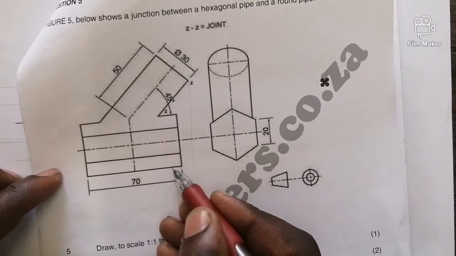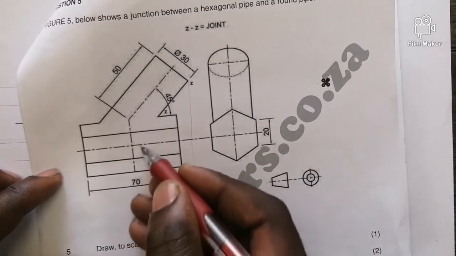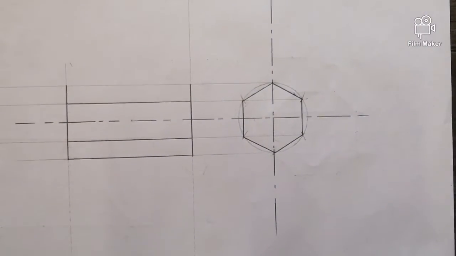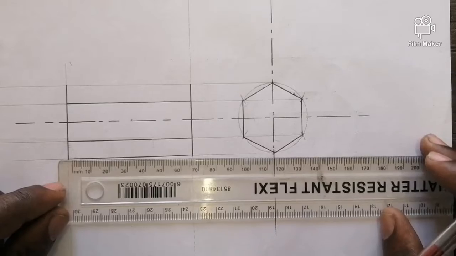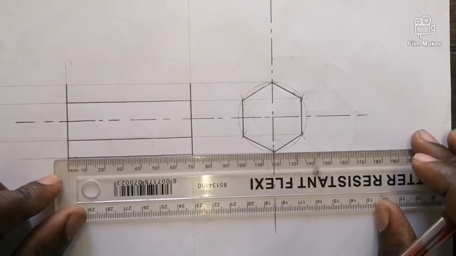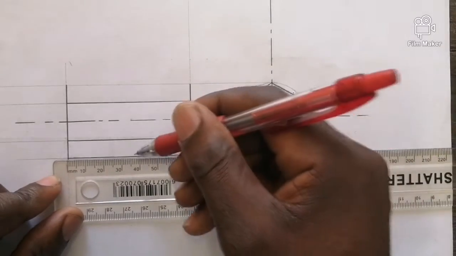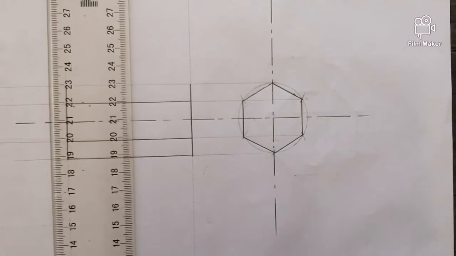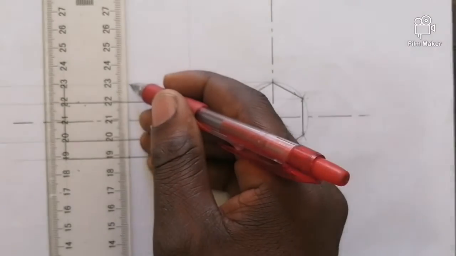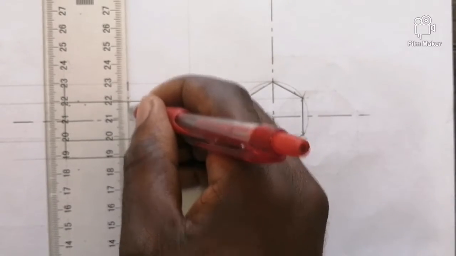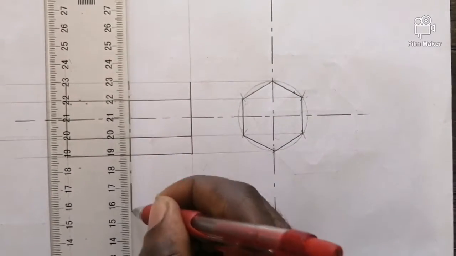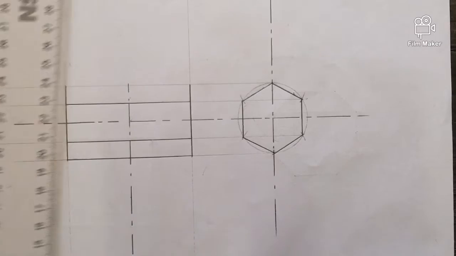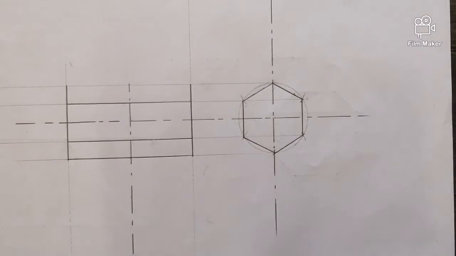From here till there is 70 millimeter, the half of 70 is going to be 35, isn't it? 70 divided by 2, we are getting 35 millimeter. So there it is, the center. You must draw it as a center line, you understand?